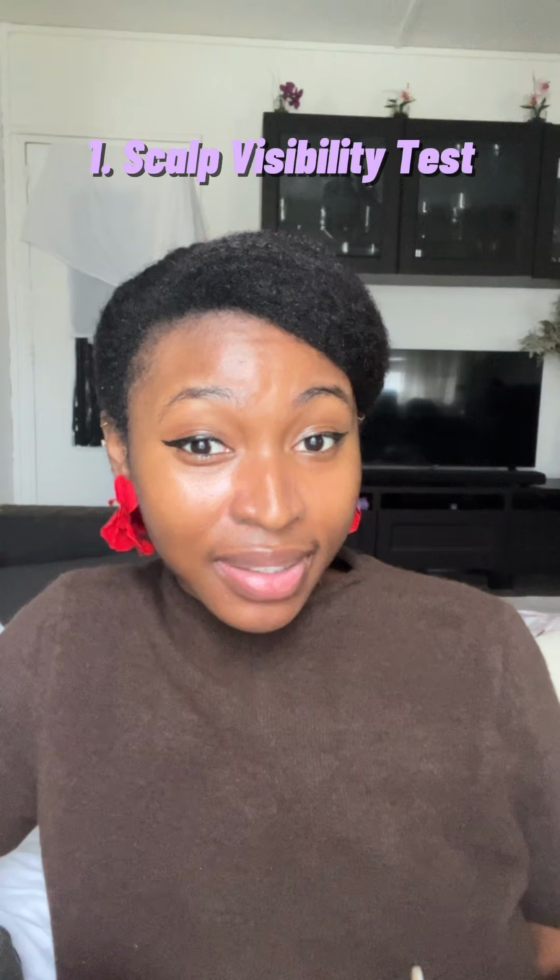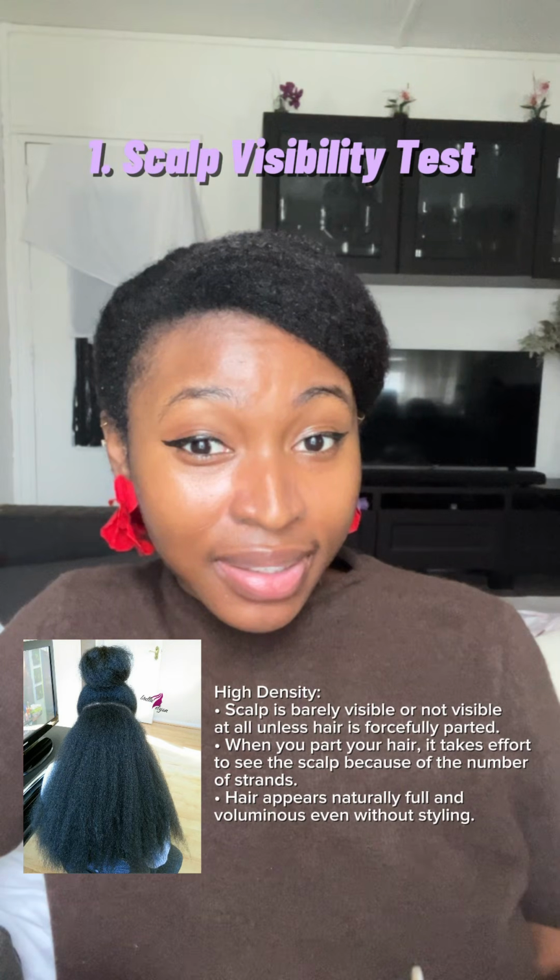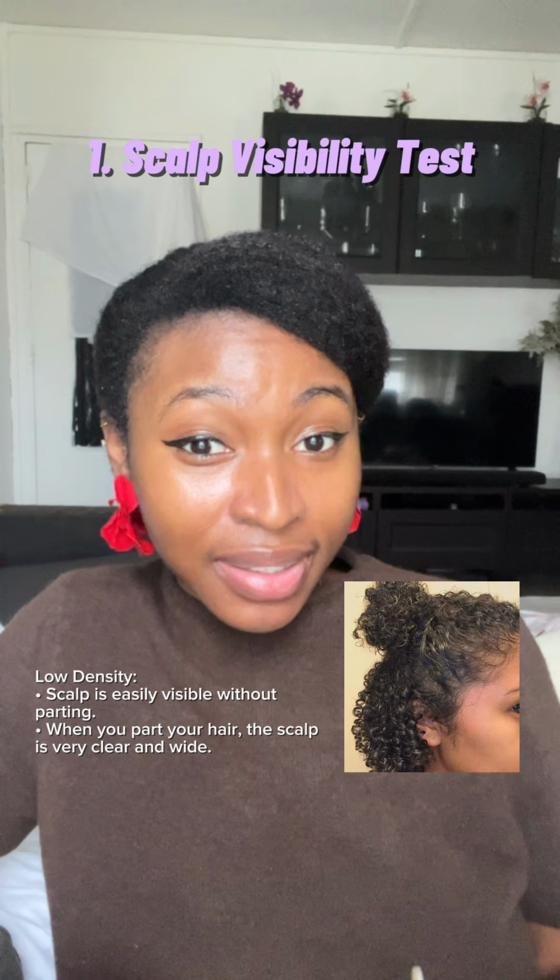Now, there's 2 ways you can test for your hair density. Number 1, the scalp visibility test. And you can do this by simply examining your scalp and parting your hair. And you want to make sure your hair is clean and product-free. This would be the best option if you have shorter hair or if you just want to do something quick and easy.